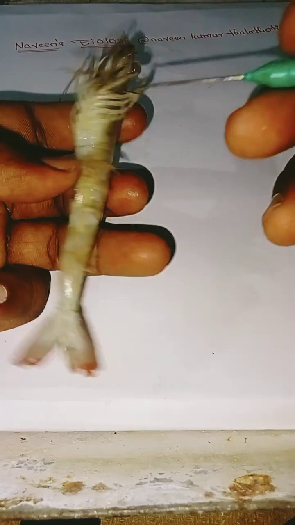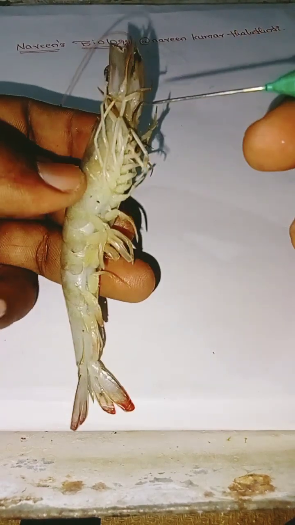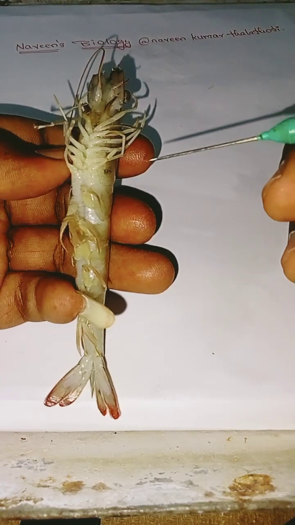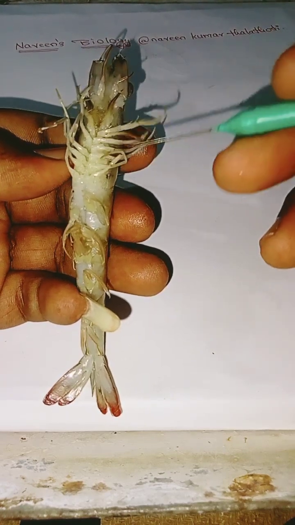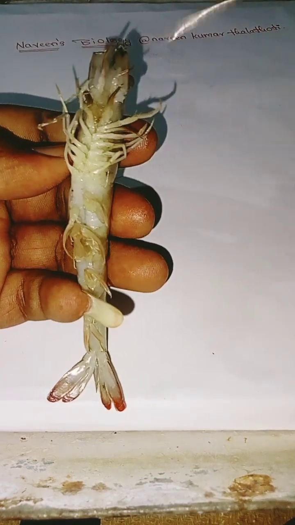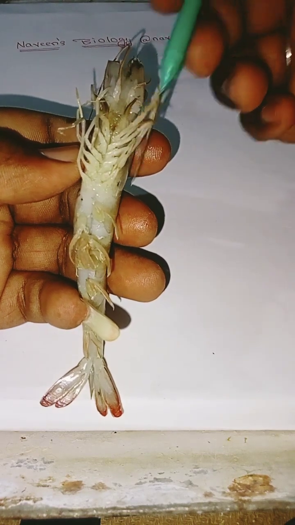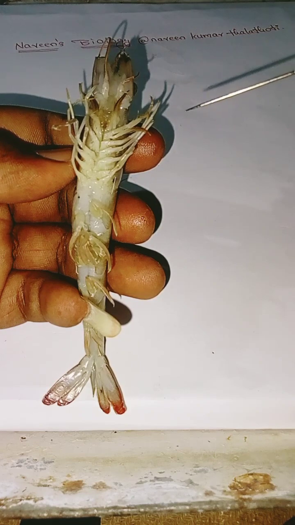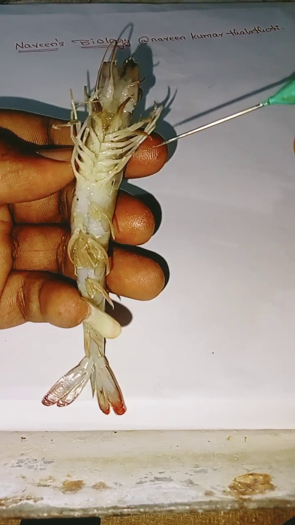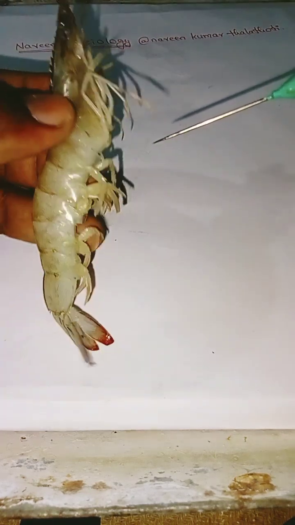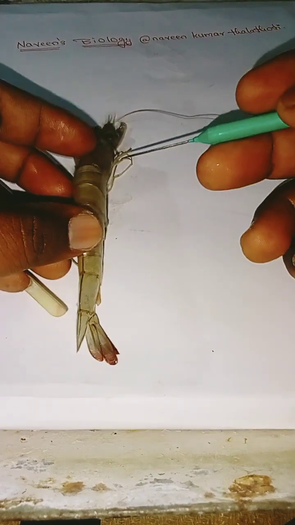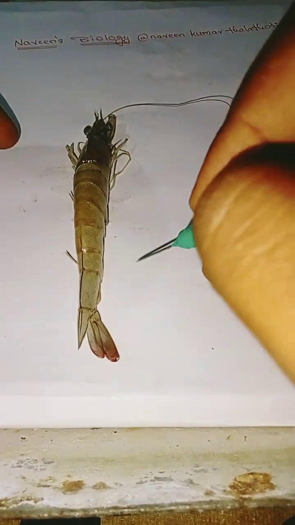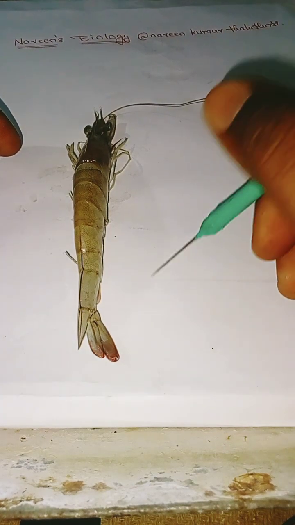Next, coming to the head portion. These are all called walking legs, used for walking or locomotion. And finally, the external part, the carapace, protects the internal parts of a prawn.